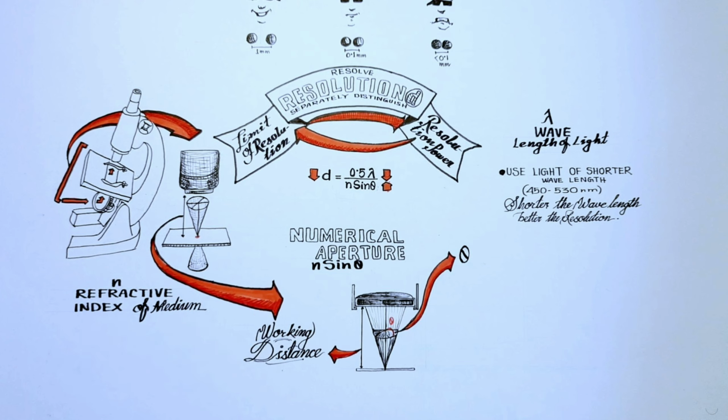Okay, let's get back to our goal of achieving higher resolving power by increasing the numerical aperture. We already know that the numerical aperture is the ability to gather light by the objective lens. So to enhance the ability of gathering light, we have to bring a bigger cone of light into the lens.